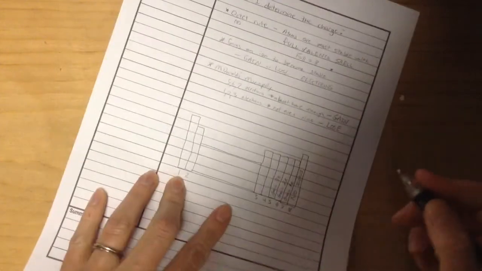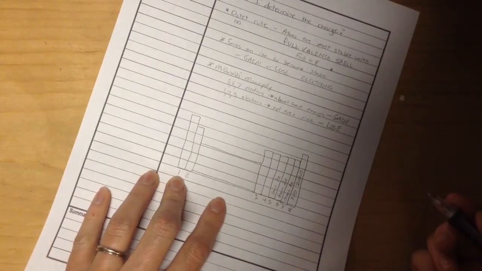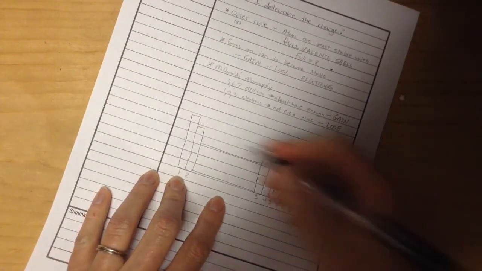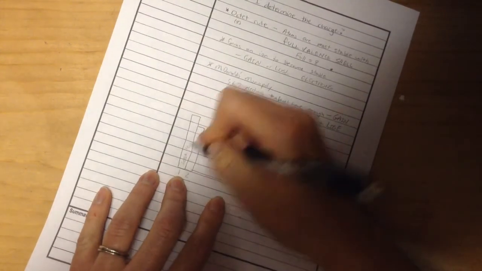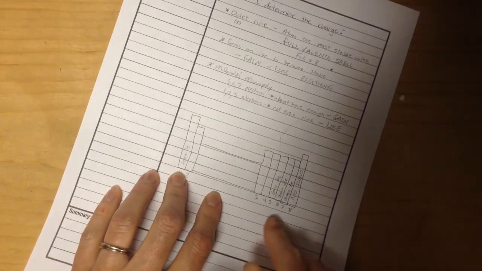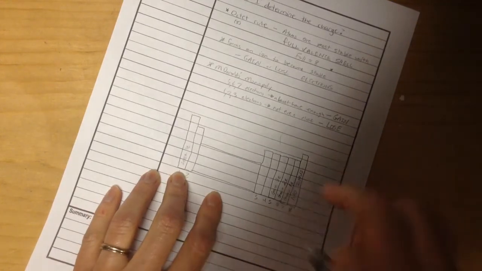Again, we're trying to get to 8 here. Now, on the other end, this guy, he's got 1. He needs 7. Are you kidding me? He's not going to get 7 from his friends. That's not going to work. He's just going to give it up. He's going to lose 1 electron. Now, who do you think he loses his electron to? If you guessed one of these guys over here, you were right.